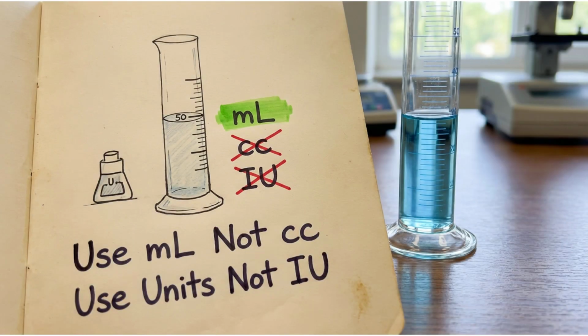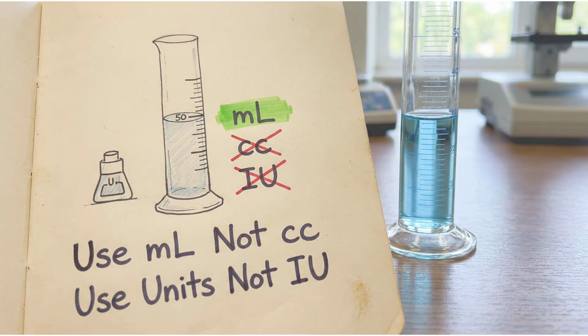Ambiguous abbreviations must be eliminated. The term IU for international unit is avoided because it can be mistaken for IV or the number 10. Similarly, CC for cubic centimeter is discouraged because it can look like the letter U for units. The correct and safest term to use is always mL for milliliters.